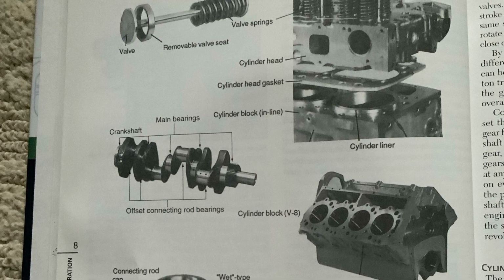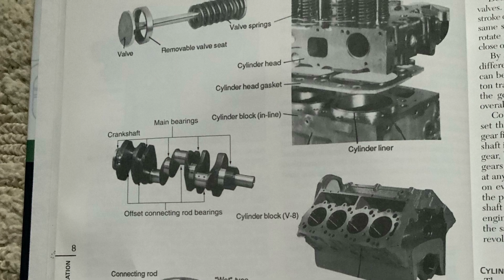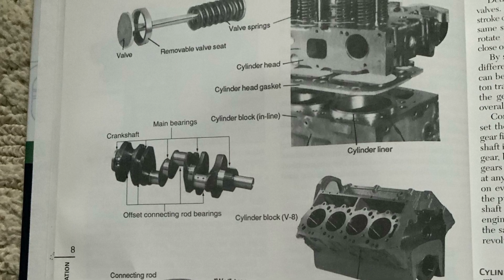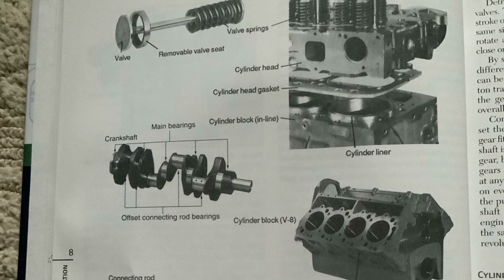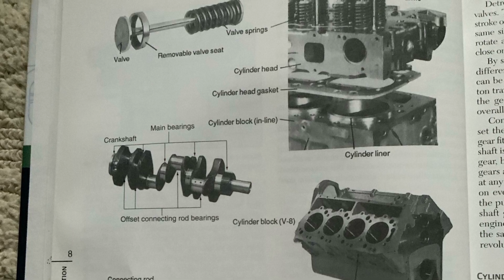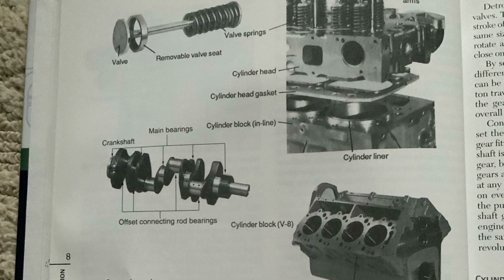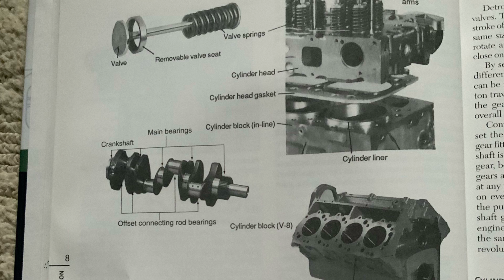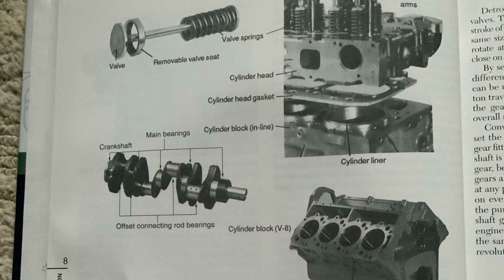See Figure 1-10. On a four-cycle engine, the inlet and exhaust valves open and close on every other stroke of the engine. As a consequence, the gear on the camshaft is twice the size of that on the crankshaft, causing the former to rotate at half the speed of the latter, and the valves to open and close on every other engine revolution.